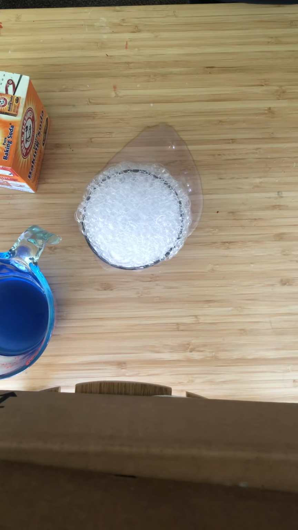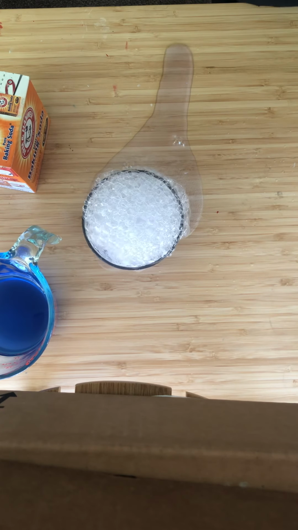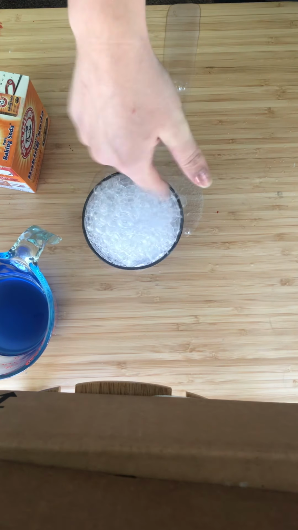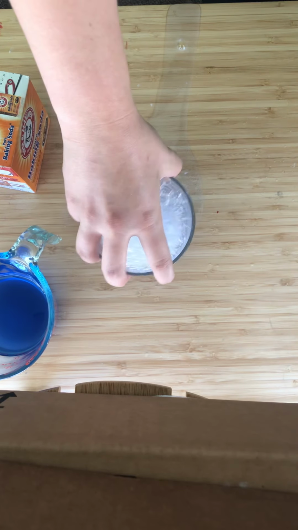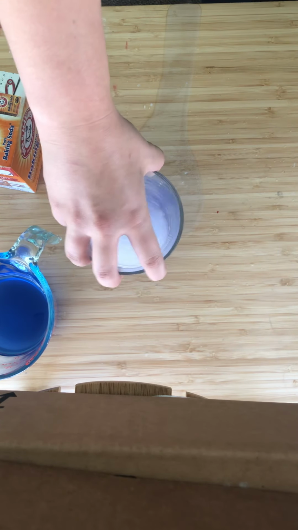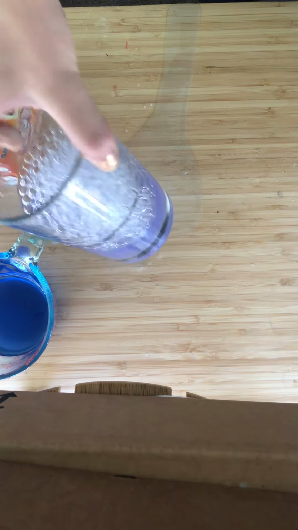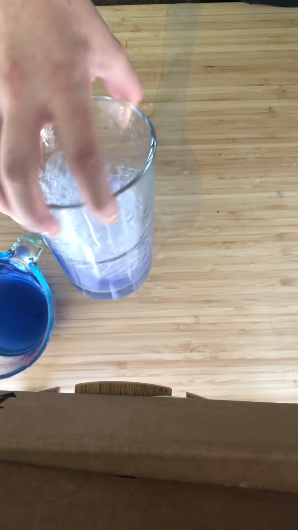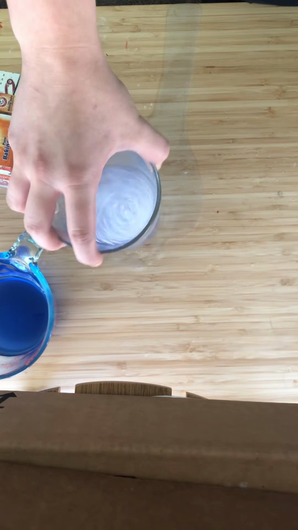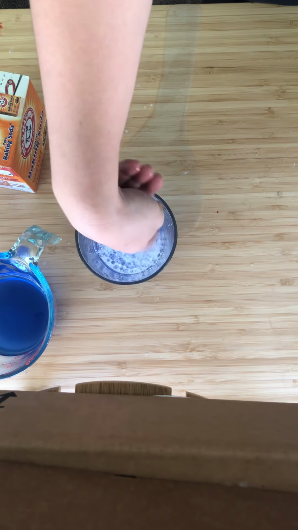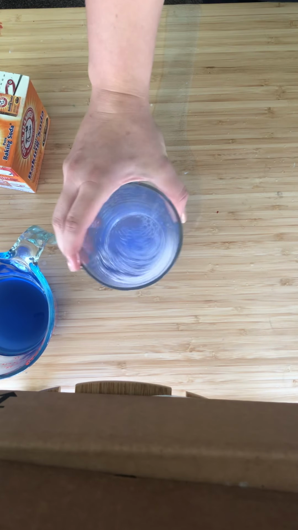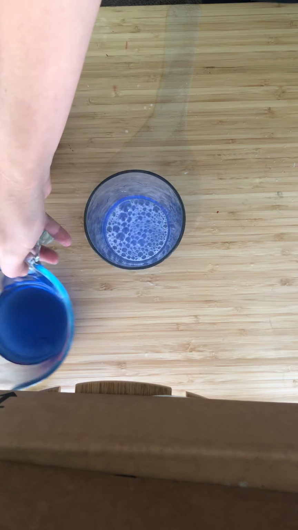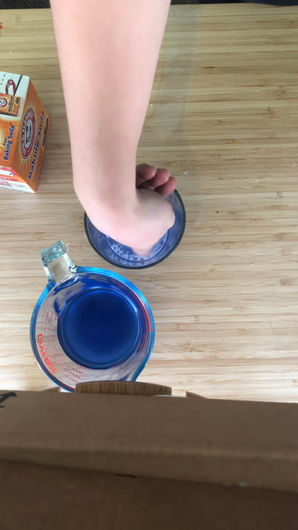But if we let it do its thing for a little bit, you can kind of see that it's turned back to blue. And that is pretty much the color we started with.